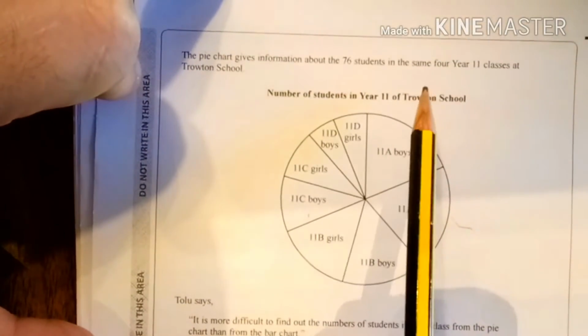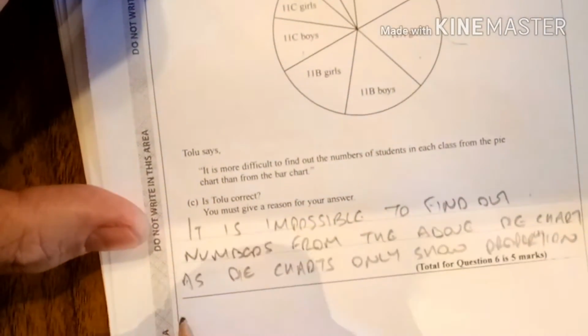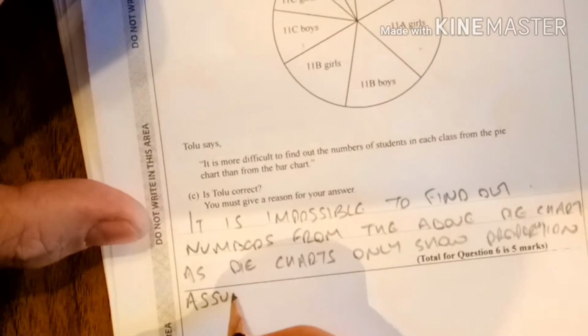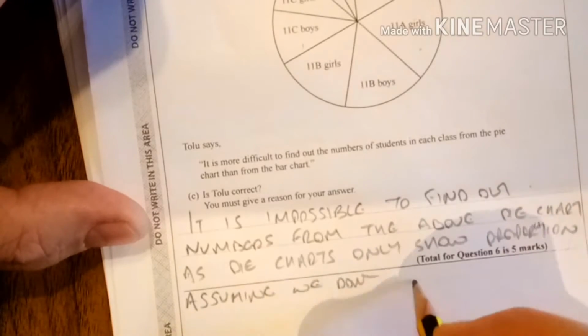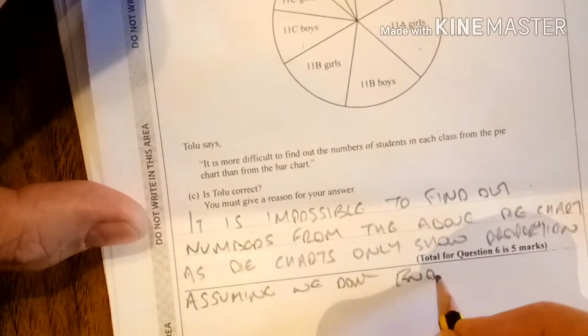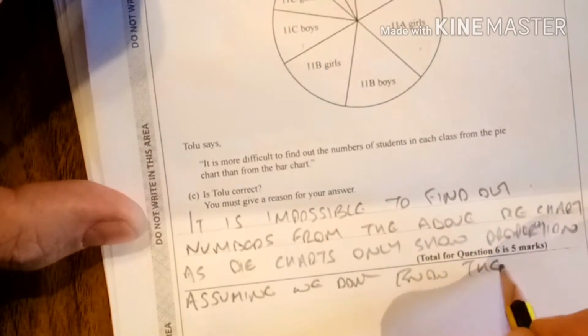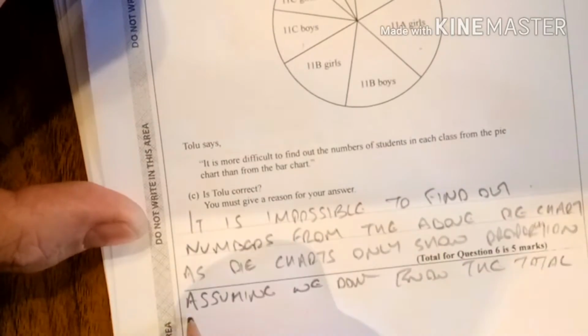Now, I've got to say, assuming that we don't know that there's 76 students who are in the class, because the second we know that, we can work it out. So I have to put assuming we don't know the total amount.